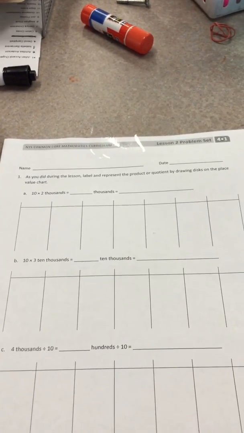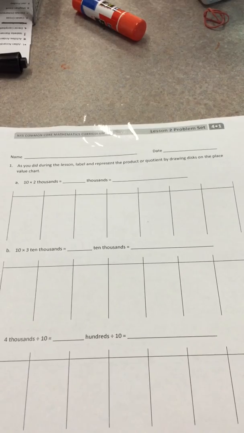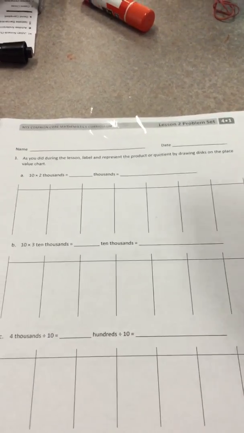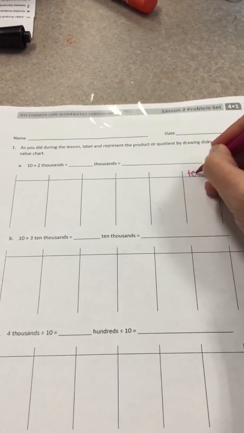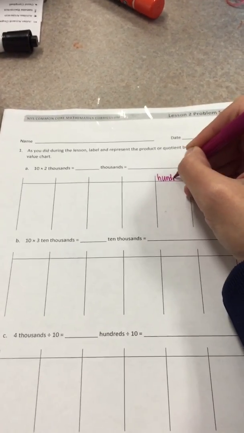So we're going to go over Lesson 2's problem set, which you brought home to work on this weekend. As you did during the lesson, label and represent the product or quotient by drawing discs on the place value chart. So first we need to label our place value chart, and I told you that you have to write it out once, and then you can use abbreviations for the rest because I want you to spend your time doing math. Ones, tens, hundreds.